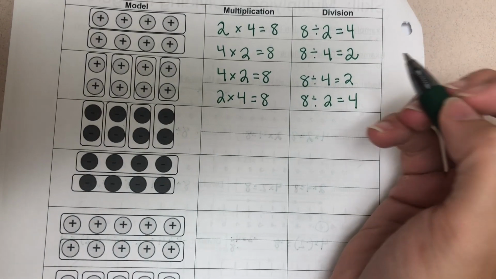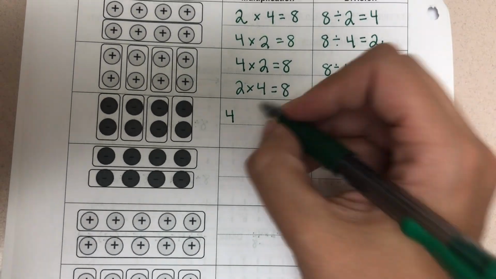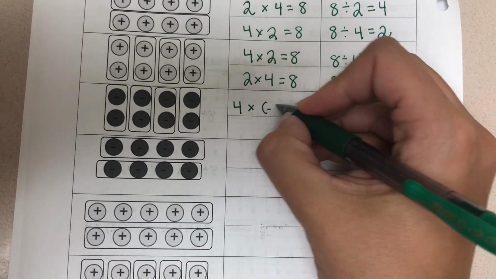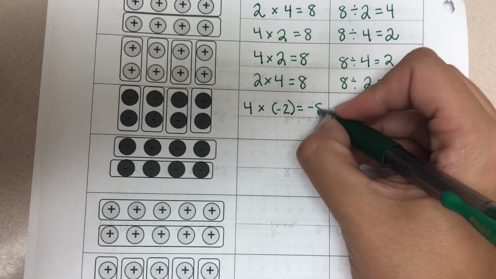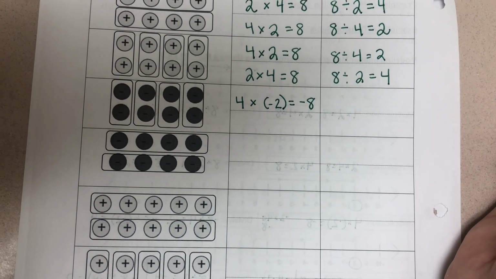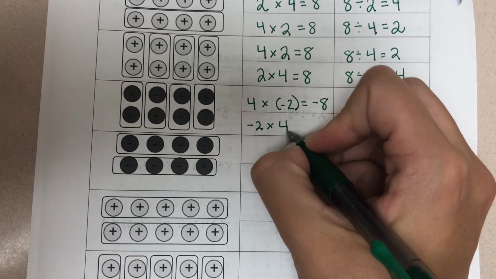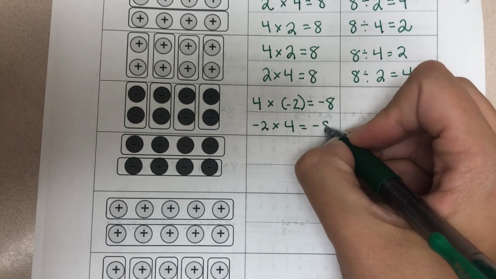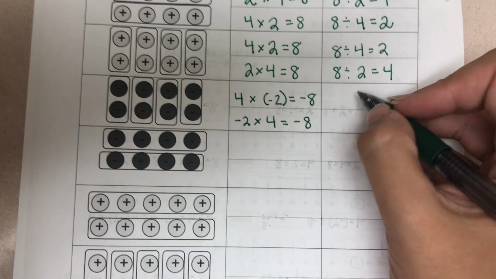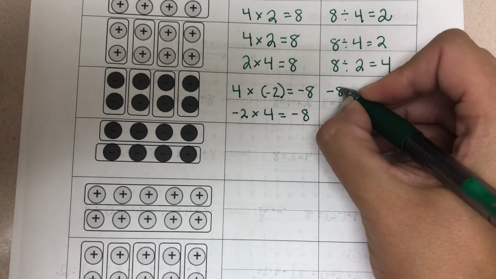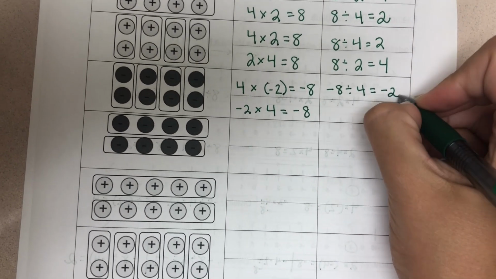Here I have how many groups? I have 4 groups, so the 4 is a positive number. I have 4 groups of -2. That leaves me with a total of -8 counters. Now I can rewrite this in the other order because this is indeed a fact family. So I could put the -2 first, and that is still fine because the 4, my number of groups, is positive.